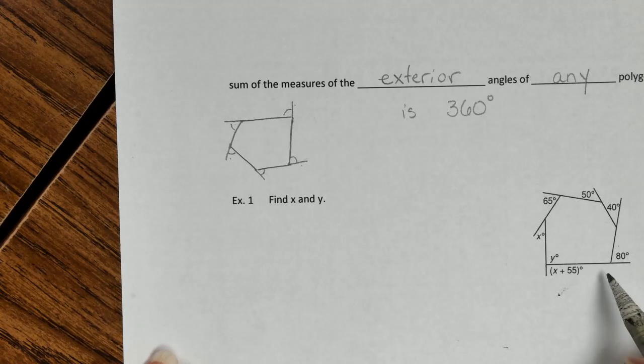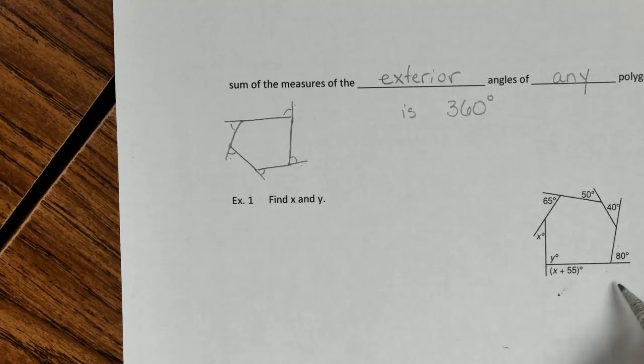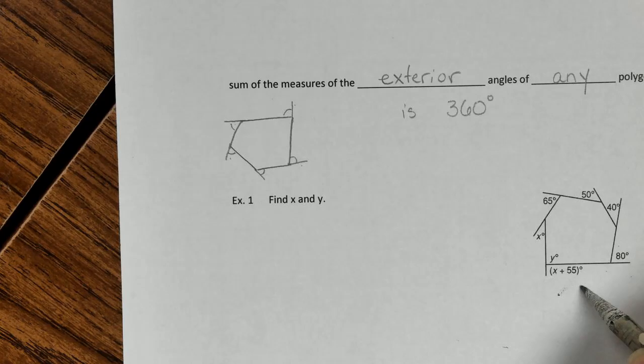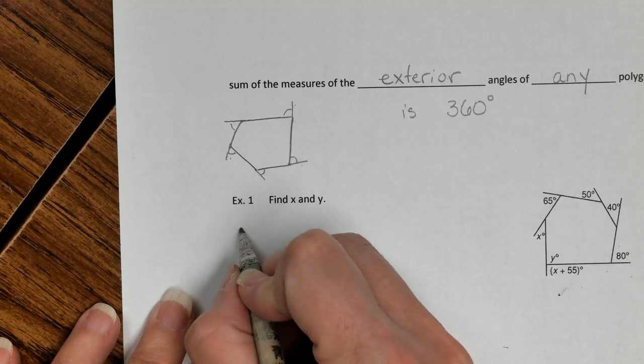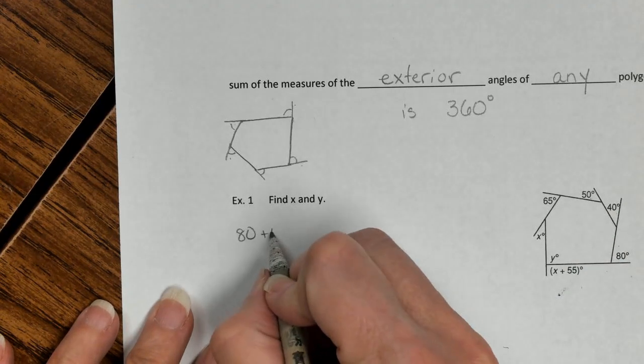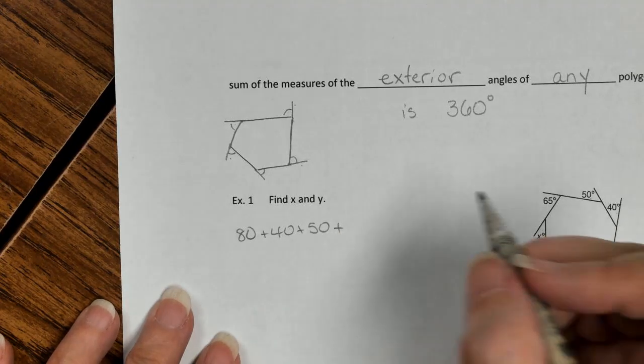Okay, so here we have our polygon, and we're supposed to solve for x and y. So let's see. I know that all the way around the outside of this, the sum of all those exterior angles will equal 360 degrees. So that means 80 plus 40 plus 50 plus 65.